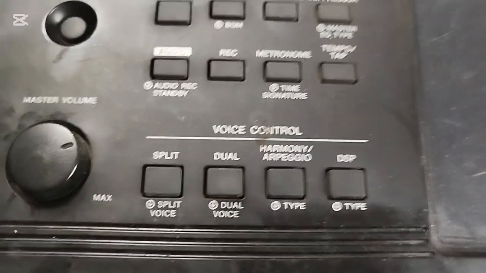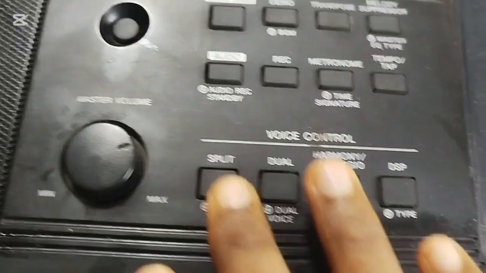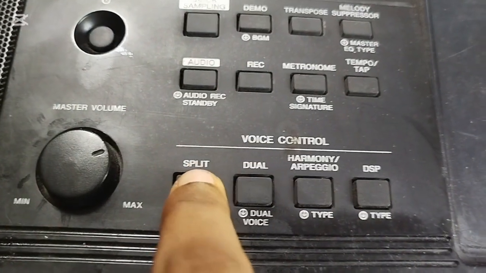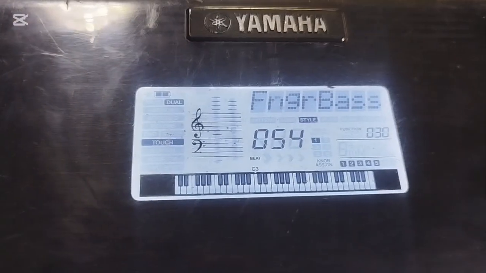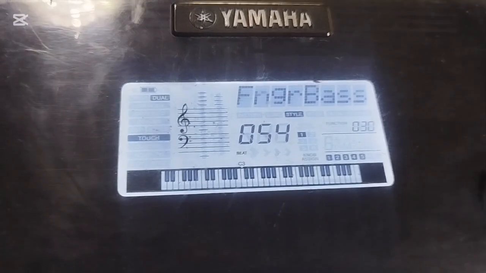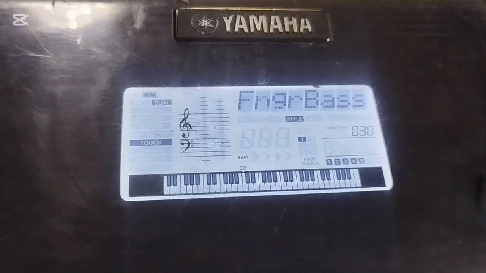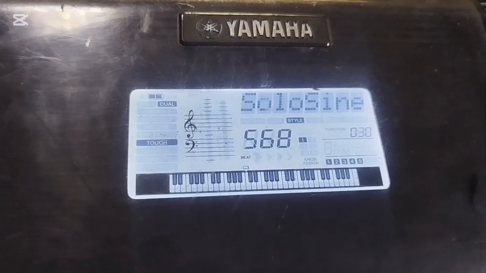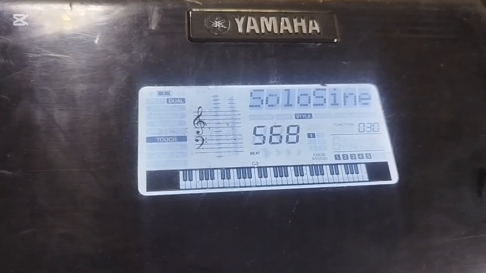After setting the main voice and the dual, the next thing you're going to set up is your split. If you don't have a bassist, for the bass you're going to be using, you click on this split. You're going to be using solo sign. On this very keyboard it is on 568.